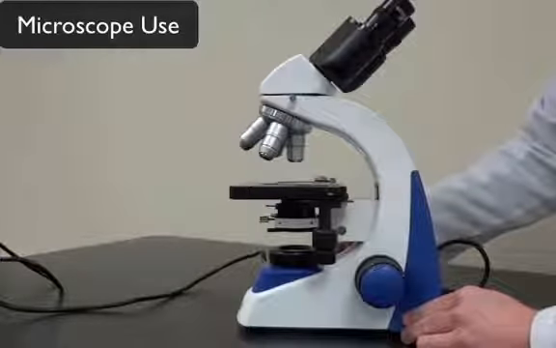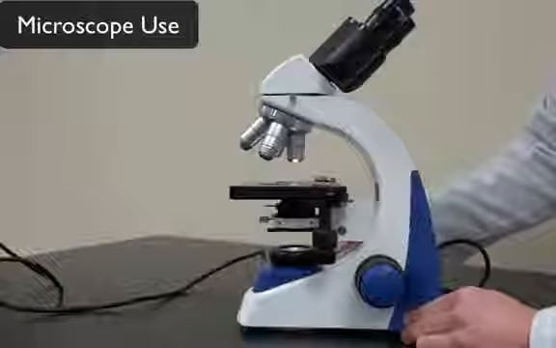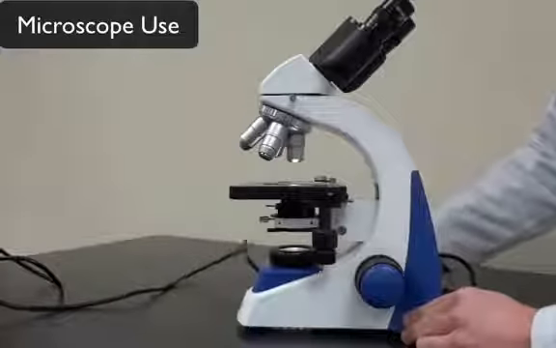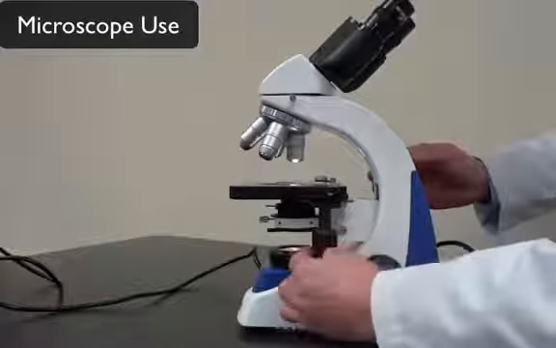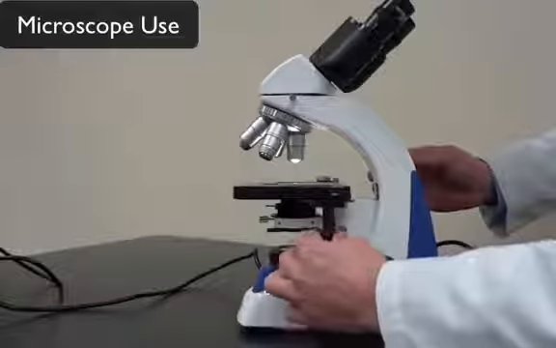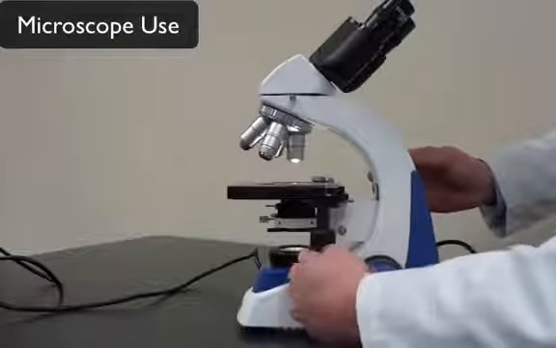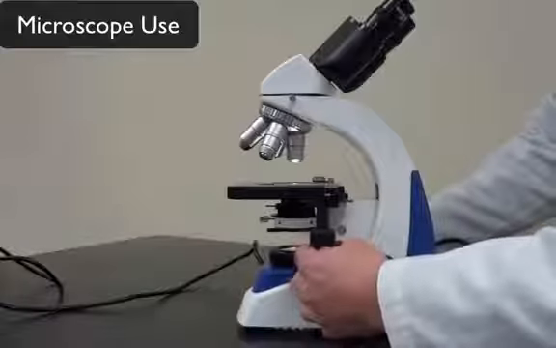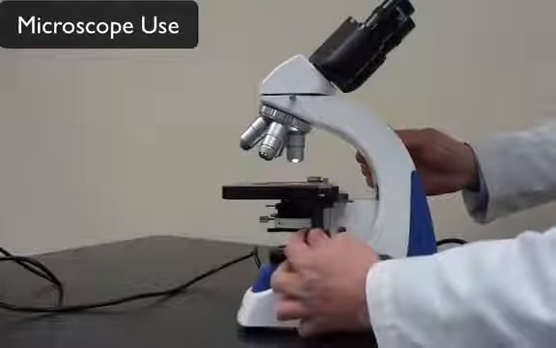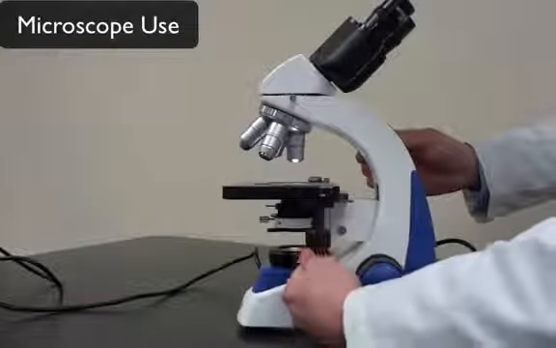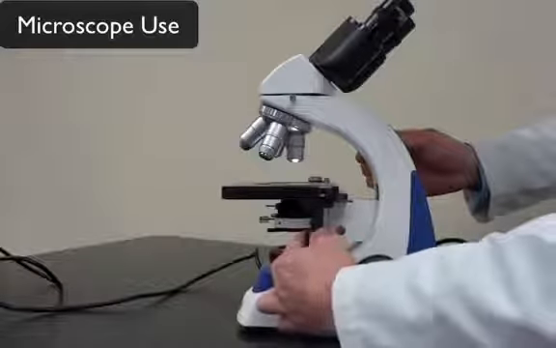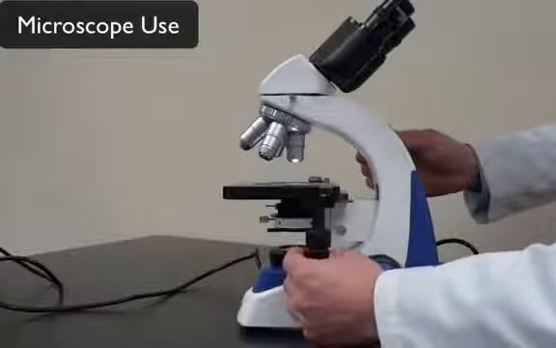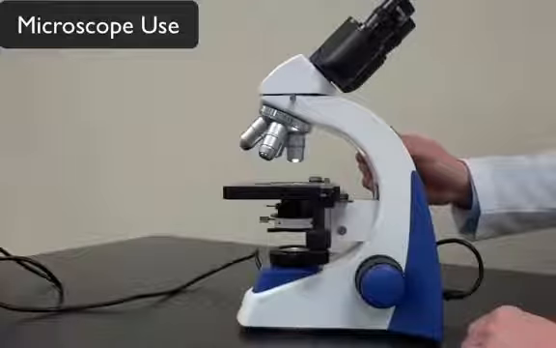So I'm going to turn on the light source very slowly, and you can see that light source come on there. Now I'm going to center, right here with our little dials, the specimen, whatever we're looking at, into the light source there. Okay, so you're going to turn it left and right, up and down, and back and forth to try to center that slide into the light source there.